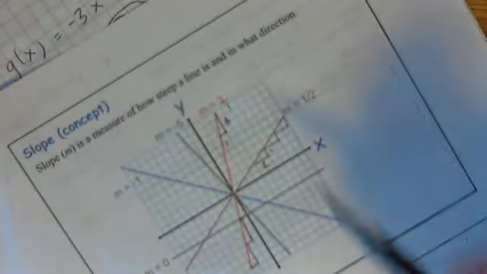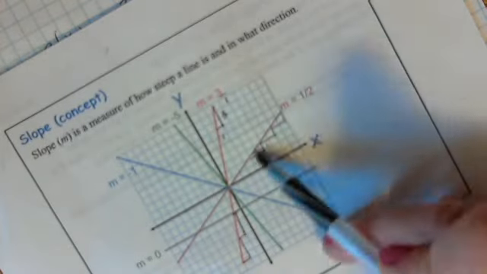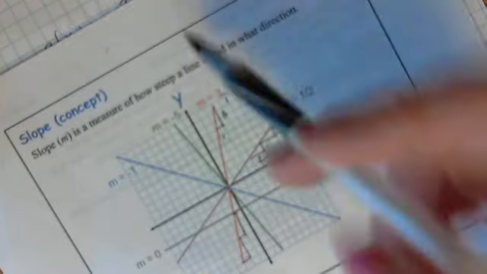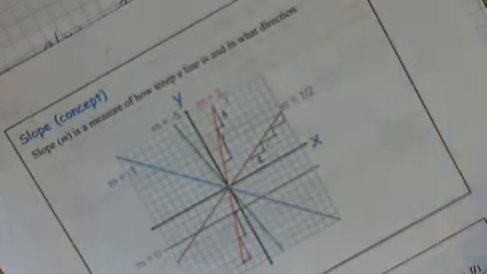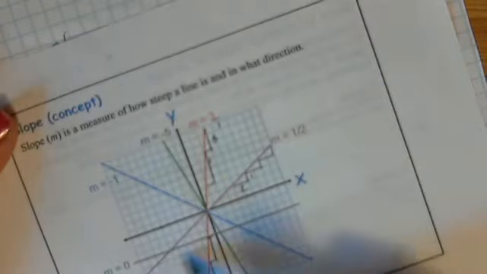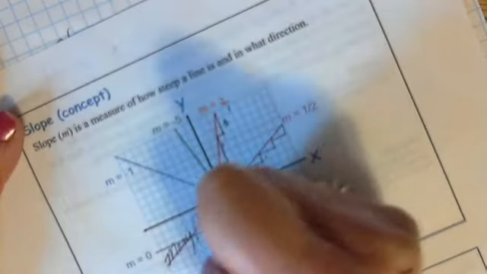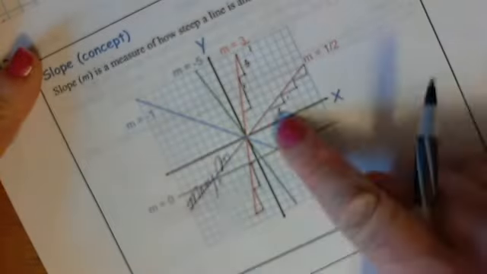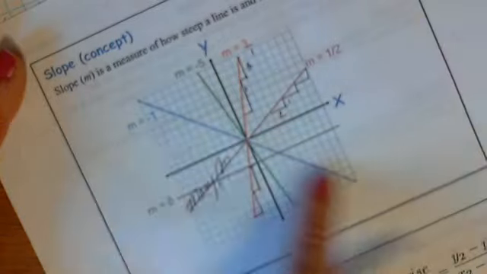So this line that has a slope of 3 is much steeper than the line that has a slope of 1/2. If these were stairs, they would be much easier to climb than the stairs underneath this one. Alright? We can also have negative slopes. These two lines have positive slopes because they are slanted upward from left to right. If I write my name on the line, writing from left to right, and my name goes uphill, the slope is positive.